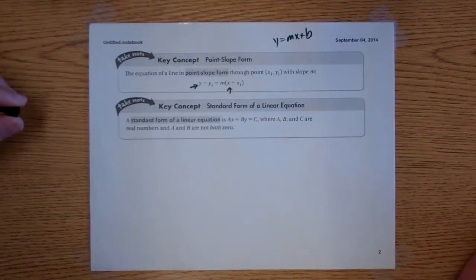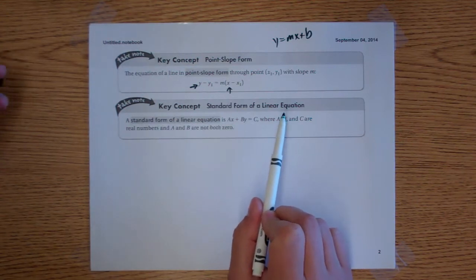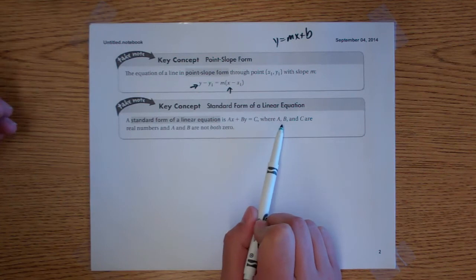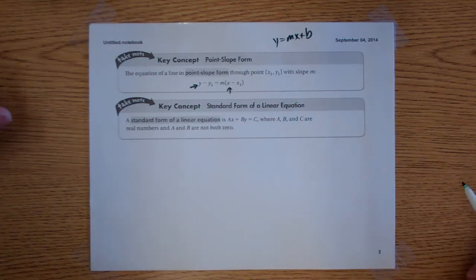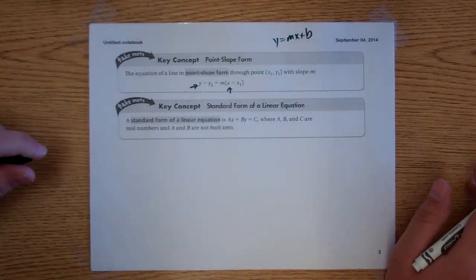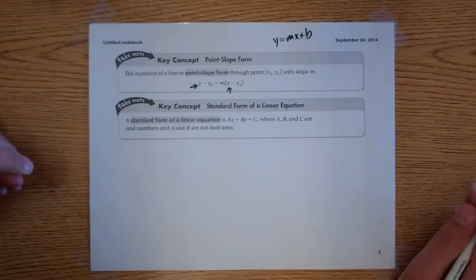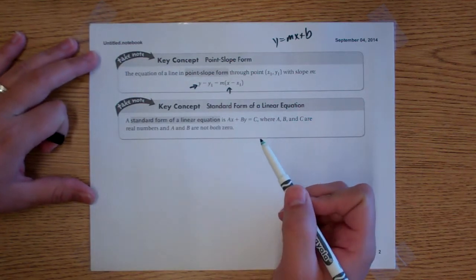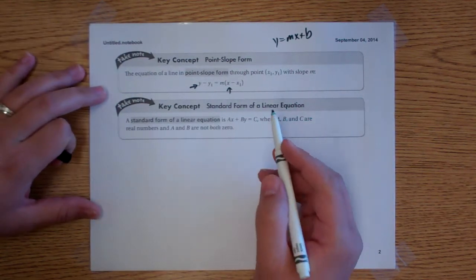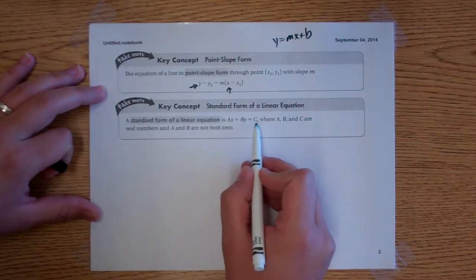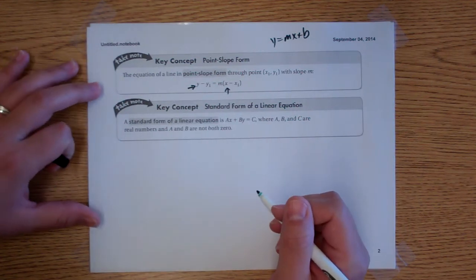All right, standard form of a linear equation is ax plus by equals c, where a, b, and c are real numbers, and a and b are not both 0. One of them can be, but both of them cannot be. So you may see equations written in standard form, and they ask you about y-intercept form. You would just simply subtract ax from both sides, and then divide by b, so that way you have it in y equals form.